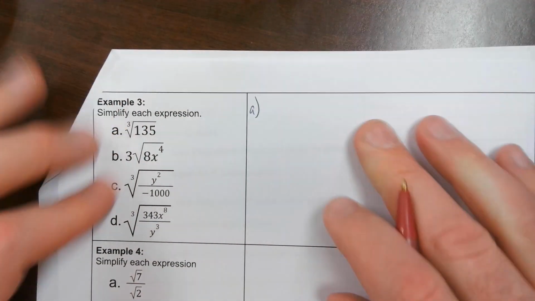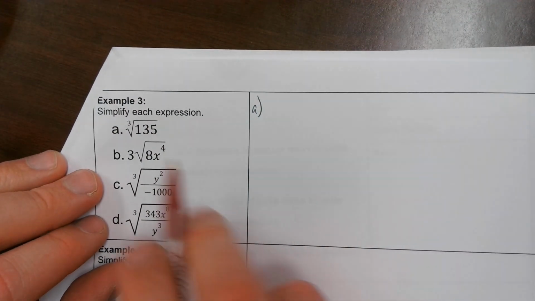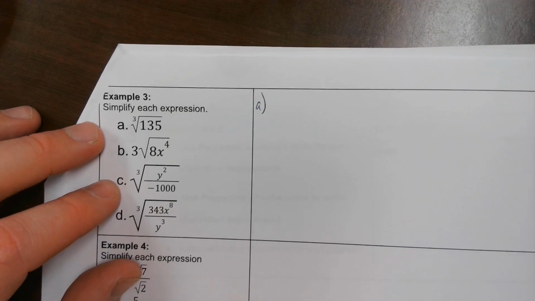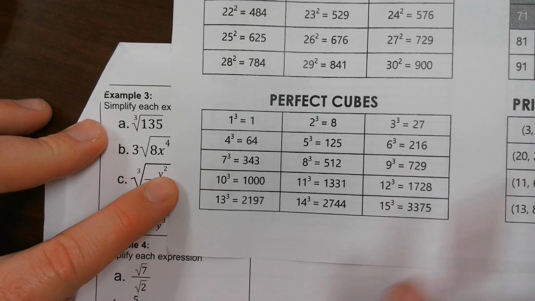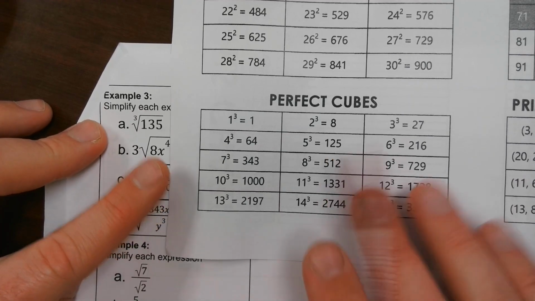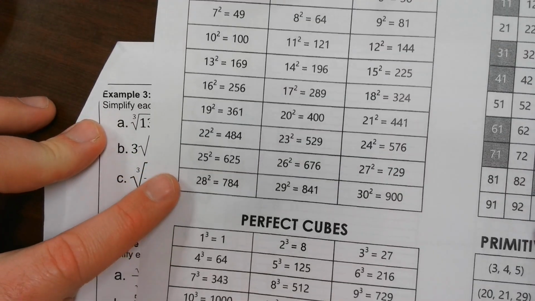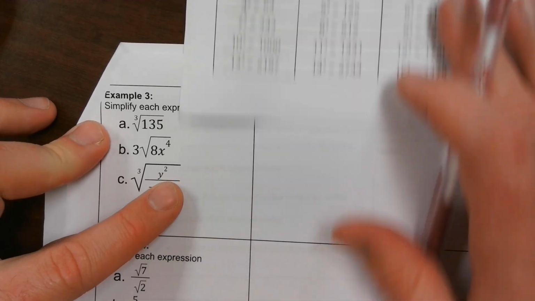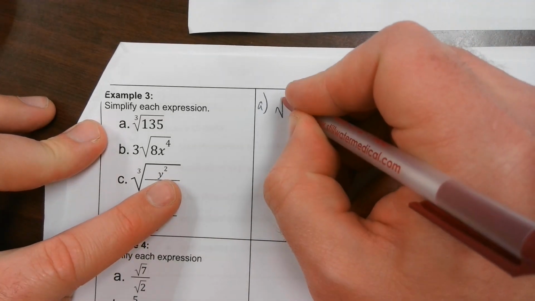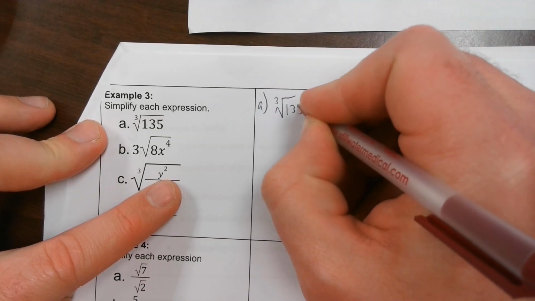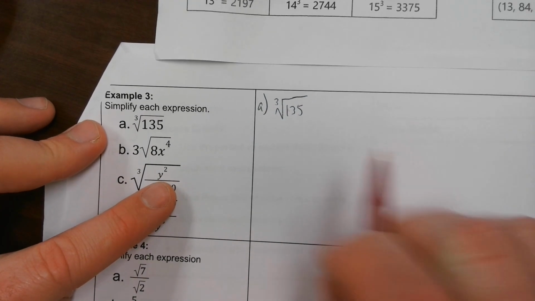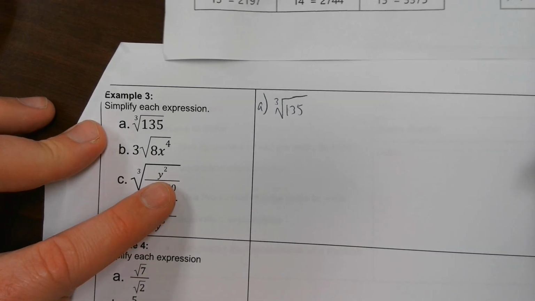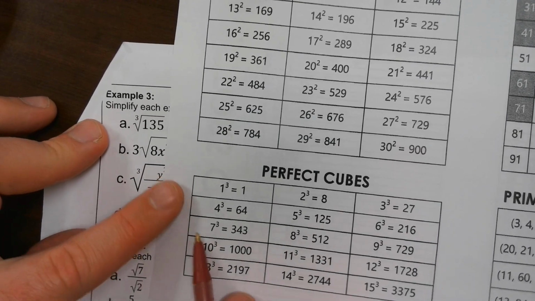Example number 3. Again, we're simplifying expressions. This time we have cube roots, so instead of our perfect square list, we're going to look at our perfect cubed list. So we're not worried about this one, now we're worried about perfect cubes. So I have the cube root of 135, and I'm not allowed to have a perfect cube that 135 is divisible by, so I'm going to check these.